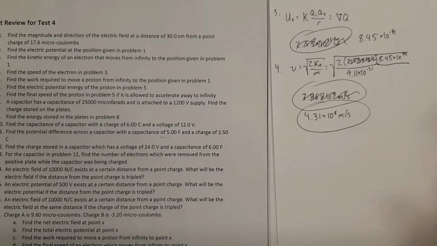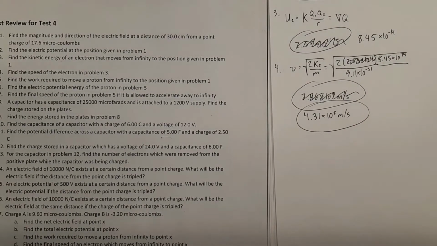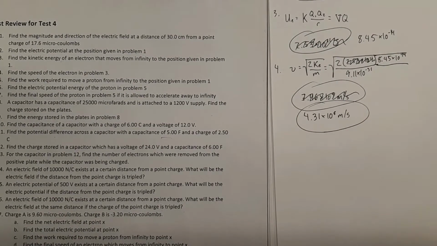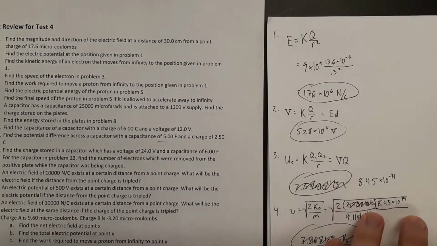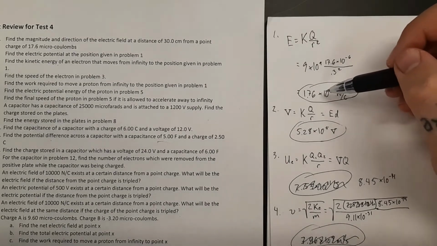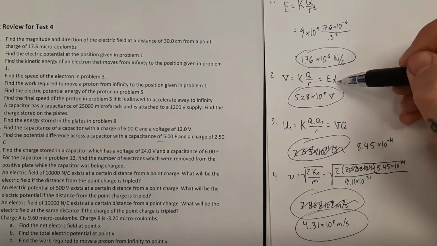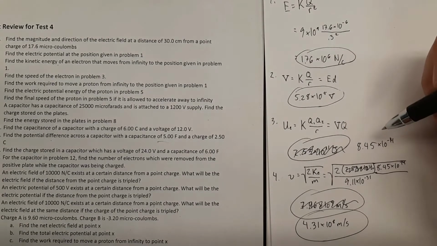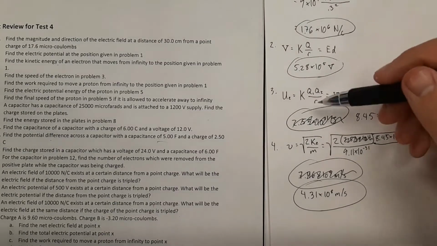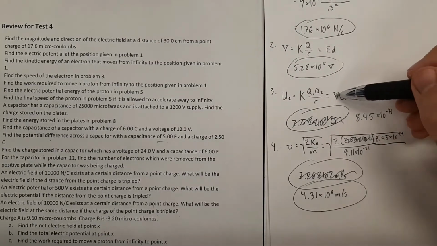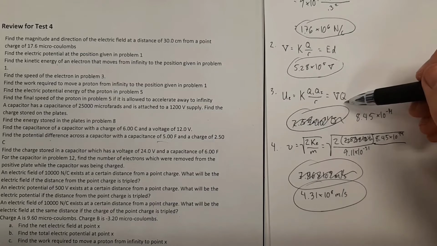Continuing onward. 5. Find the work required to move a proton from infinity to the position given in problem 1. Okay, so we're looking at problem 1. All right, we've got this much electric field. Our voltage, our electric potential, is still going to be that electric field times our distance, so we'll still end up with the same number for that. Our potential energy, so voltage, still the same. Q, it's just going to be a different sign because the Q for an electron is negative 1.6 times 10 to the negative 19th, and for a proton, positive 1.6 times 10 to the negative 19th.